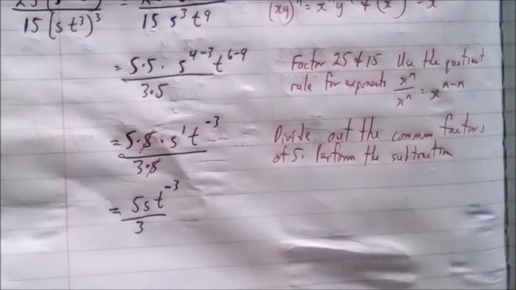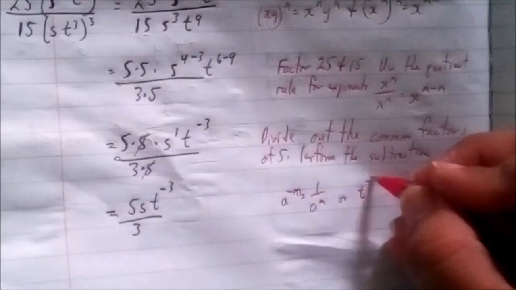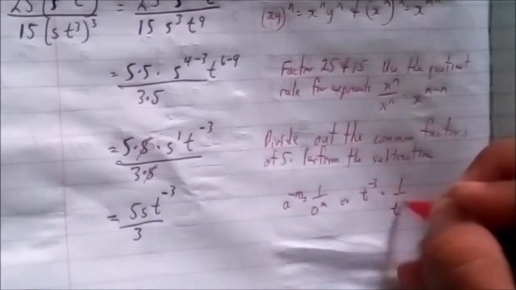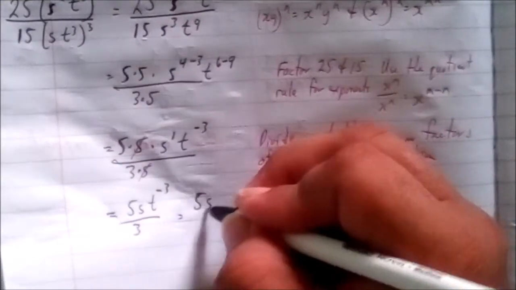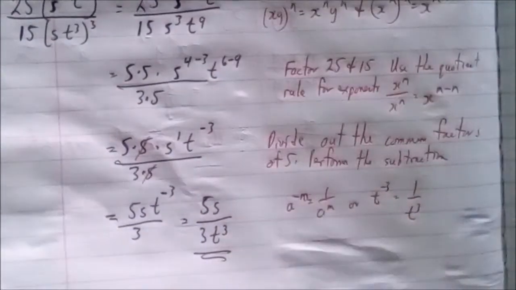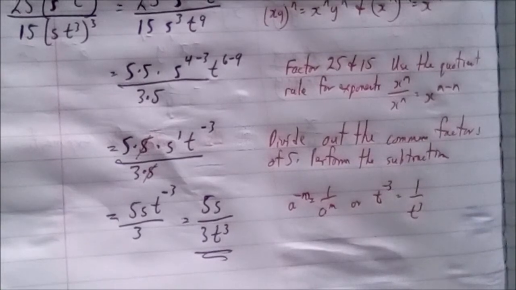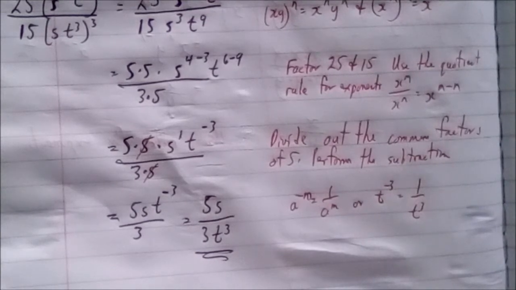So we need to recall that if we have a base to a negative power, a to the negative m, that becomes 1 over a to the positive m. In this case it was t to the negative 3, that becomes 1 over t to the third. So our final solution for this would then be 5s over 3t cubed, and that's our solution for that one there. Okay, now this is how we go and work with these problems, and this is simply how we divide a monomial by a monomial.